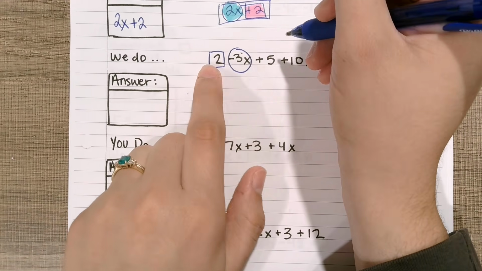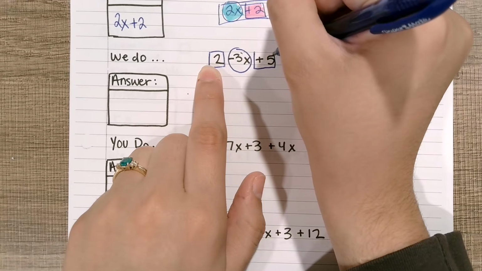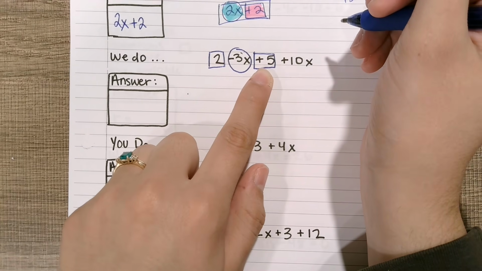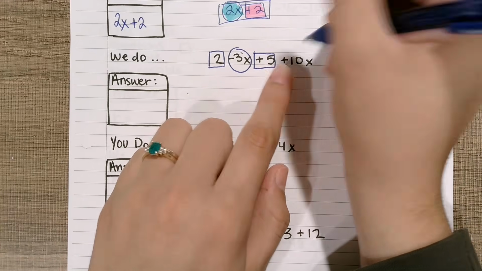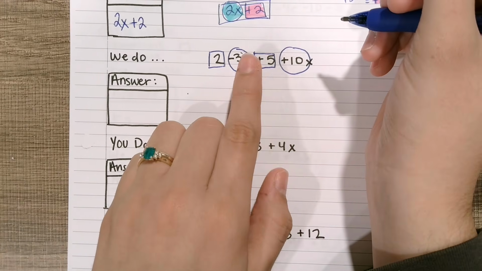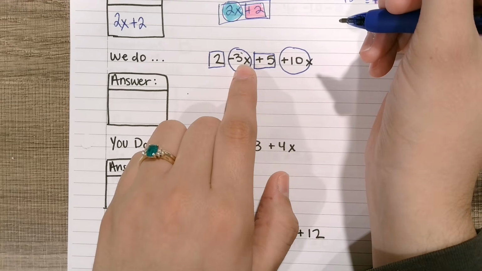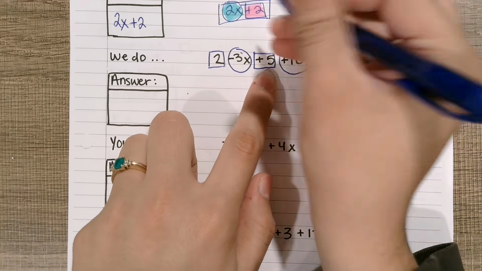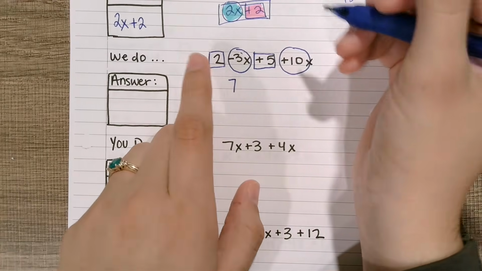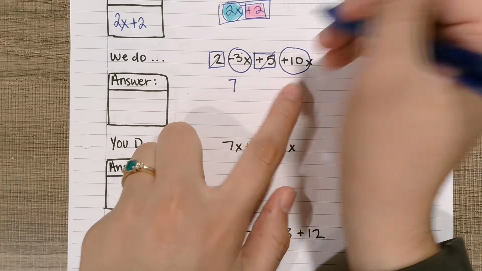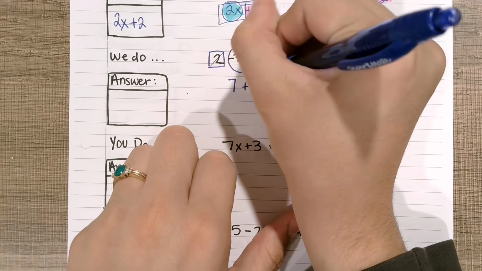Plus 5 would be a like term with plus 2 because it's just a constant, a number, with addition and subtraction and no variable. And then plus 10x is going to get circled because it has x, so it's a like term with negative 3x. So 2 plus 5 is 7. So I just dealt with those. And negative 3x plus 10x is positive 7x.